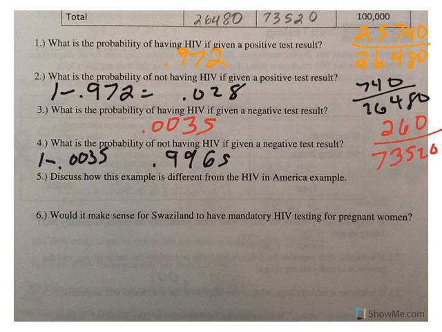So if you test negative for HIV, there's a pretty good chance that you don't have it. Now, how is this different from the HIV in America example? So that was in video 1. And I don't know if you remember, but using number 1 here, if you test positive in Swaziland, there is a 97% chance that you have it.